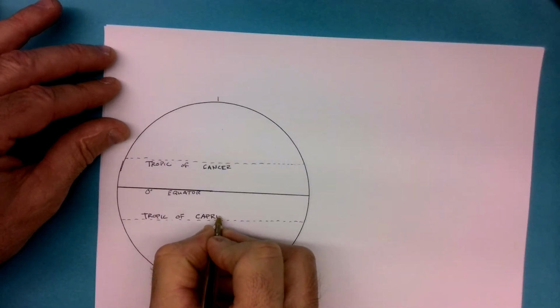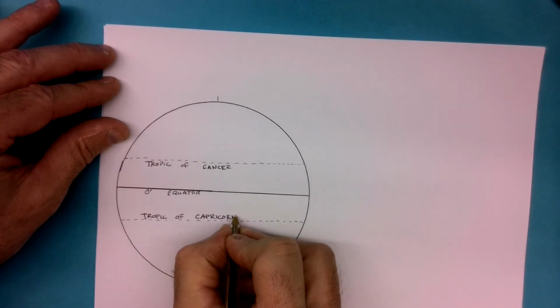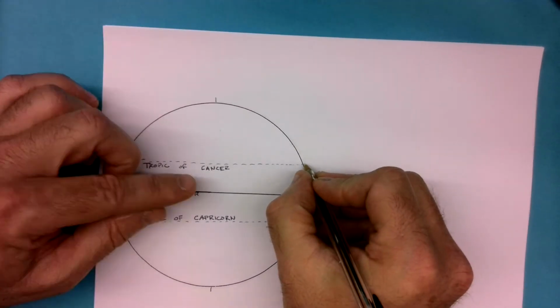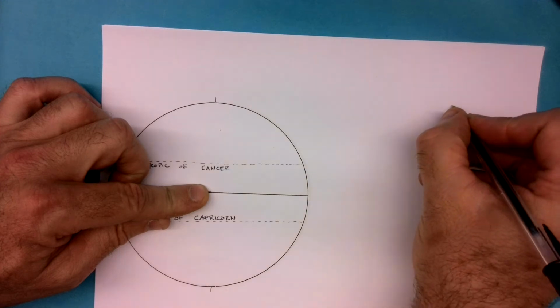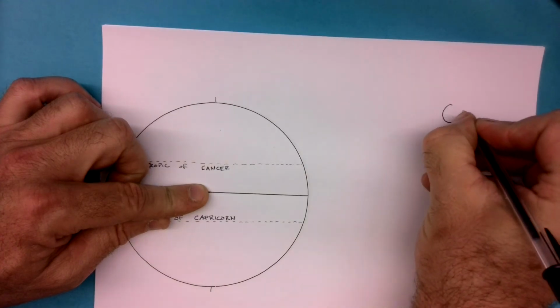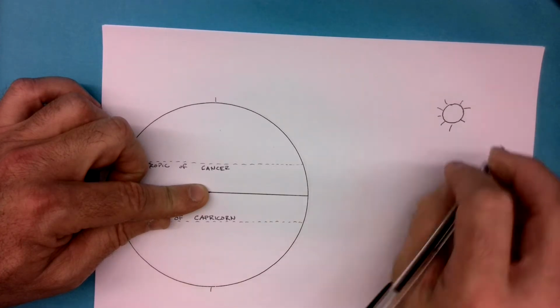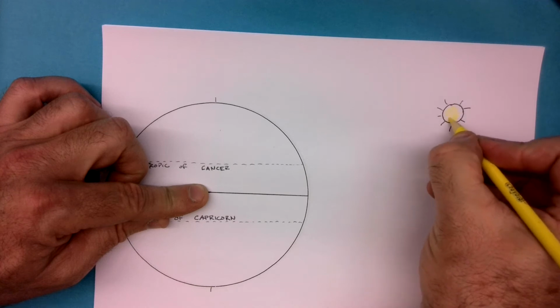Okay, and these are named the Tropics of Cancer and Capricorn after the constellation which the sun is in when it is over those. Okay, so directly over, it goes right up here. Okay, there's our sun. I'll color it yellow for you again. Give me 1 second. Now, so there's our sun.